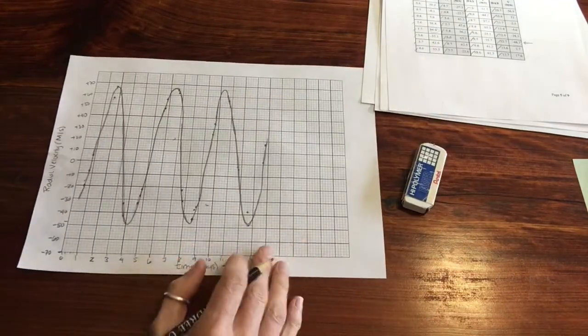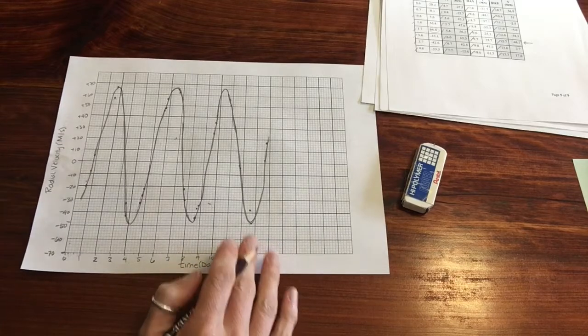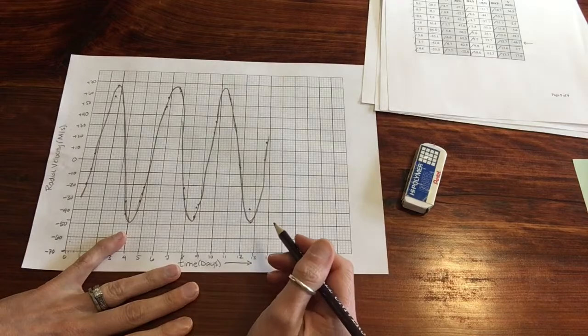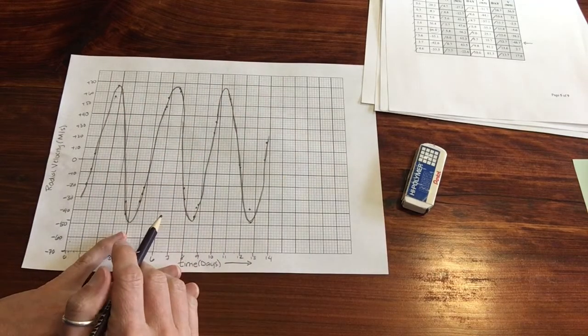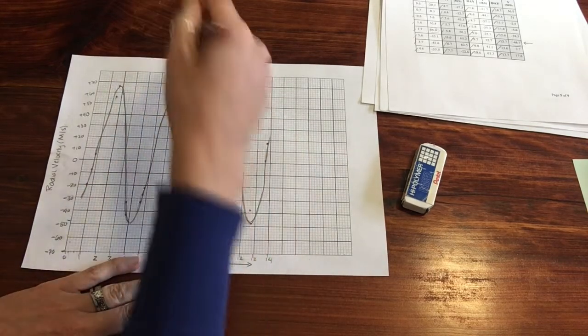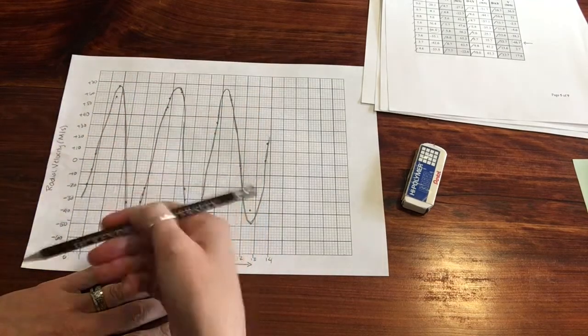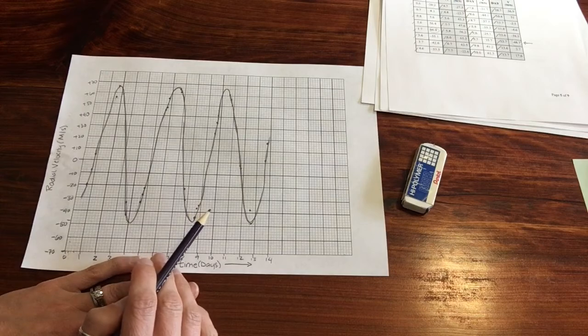So there's my sine curve, my fit to my data. These are the data points. This is the star's wobble from the planet 51 Peg b going around it. 51 Peg b is the planet, 51 Peg is the star. It's moving back and forth because of the gravitational pull from the planet.